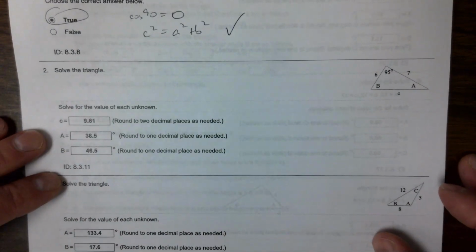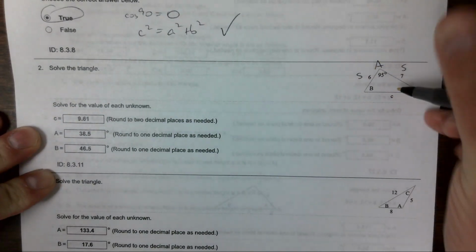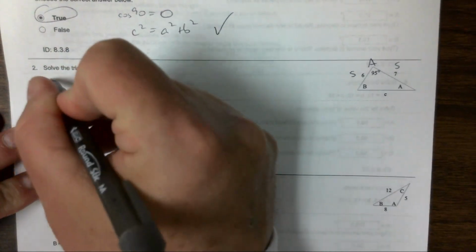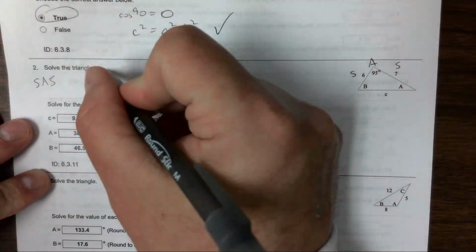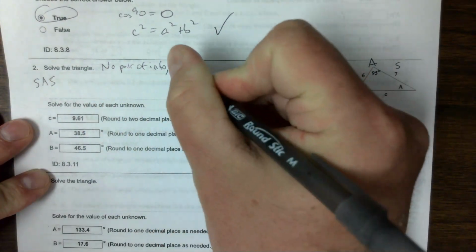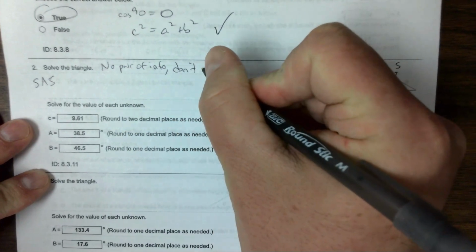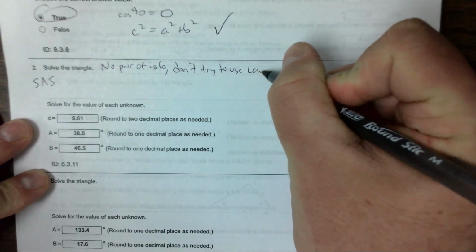Now from here, we have to work our problem. Since these are side angle side, in this one I'll put SAS right there. That means there's no pair of information, so don't try to use law of sines.